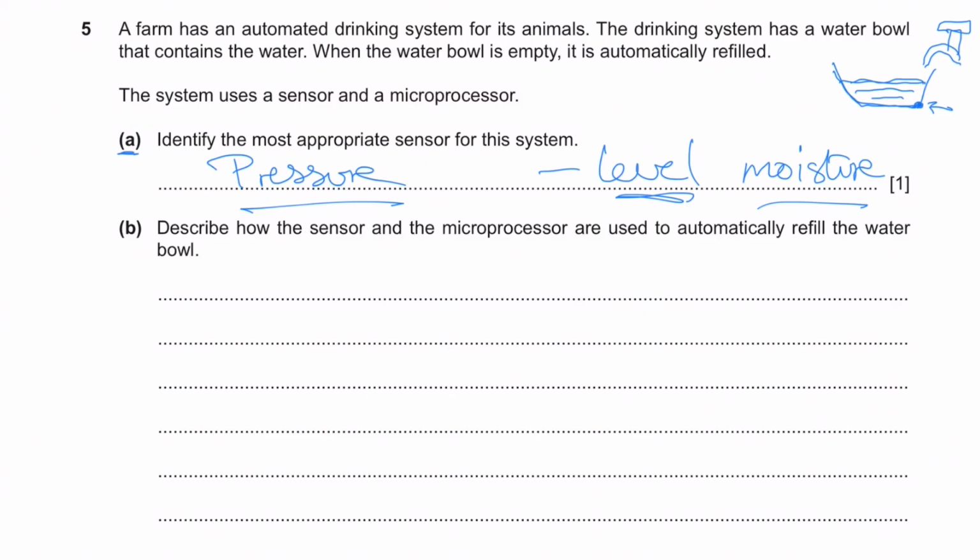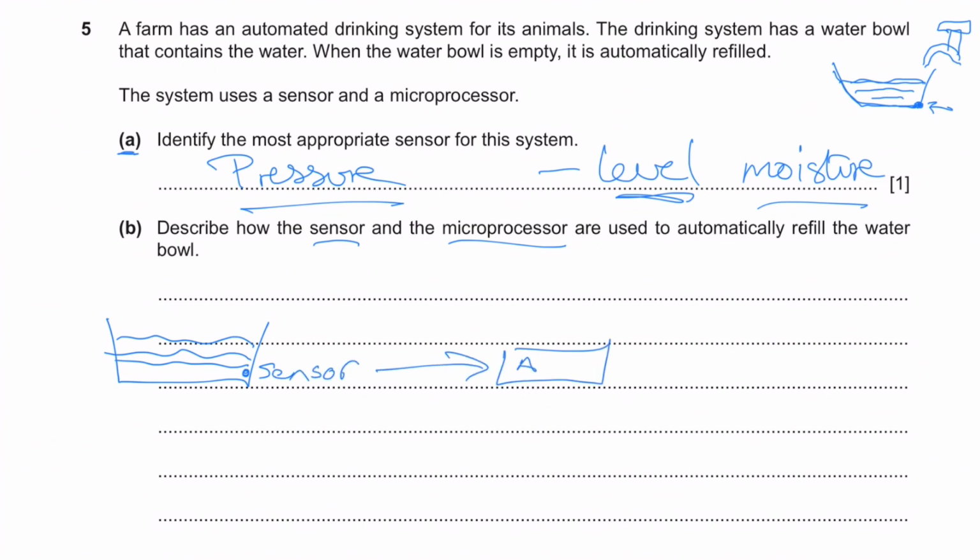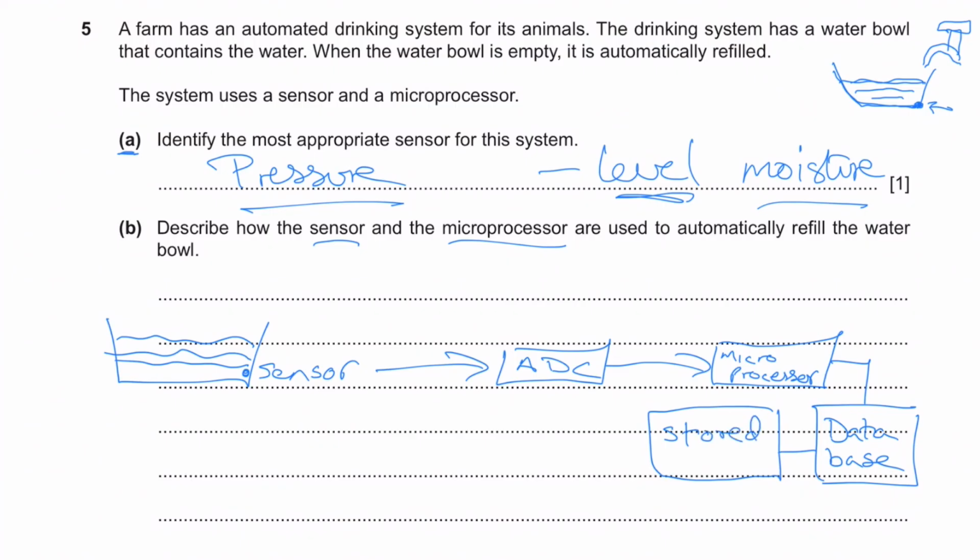Describe how the sensor and the microprocessor are used to automatically refill the water bowl. So let's put the water in. A picture's always good as well. Water. On here, sensor. And this is connected to an ADC, an analog to digital converter, which in turn is connected to the microprocessor. And this has on it a database of stored values.